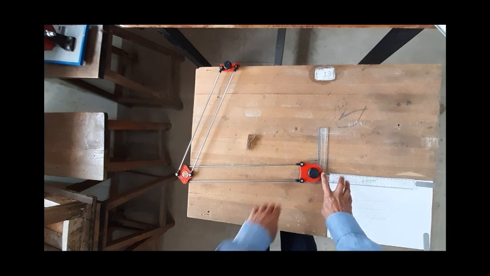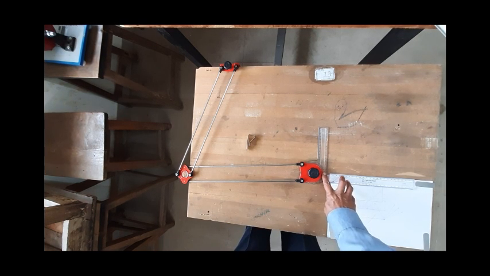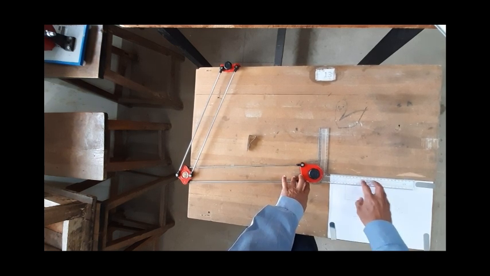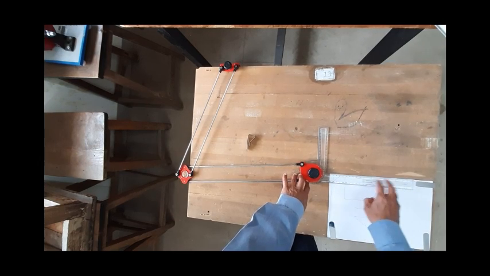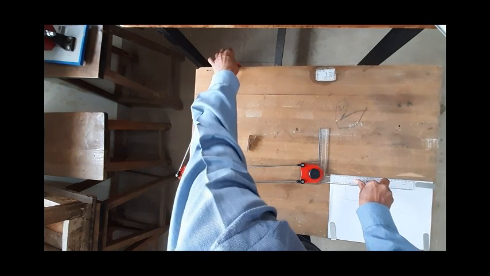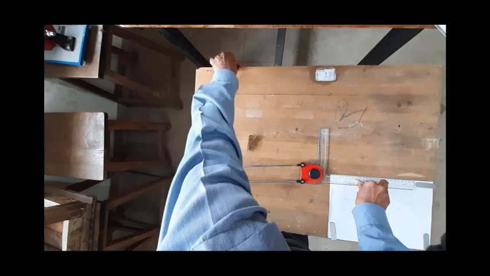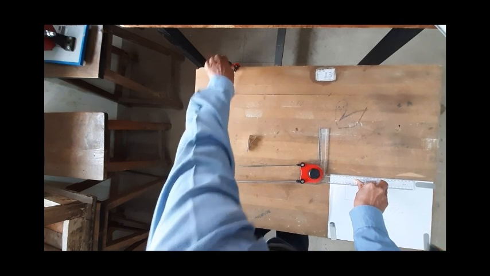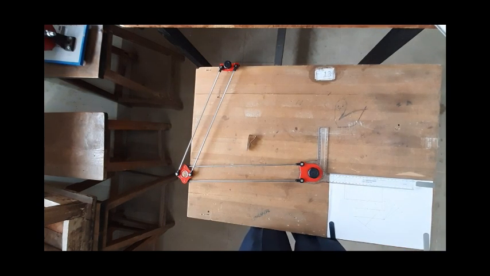If this line is matching with the 0, and if this horizontal scale is matching with the edge of the drafter, then at this position you have to make this clamp fit. You have to tighten this screw. So now our drafter is ready to be used. This drafter is now ready to be used.